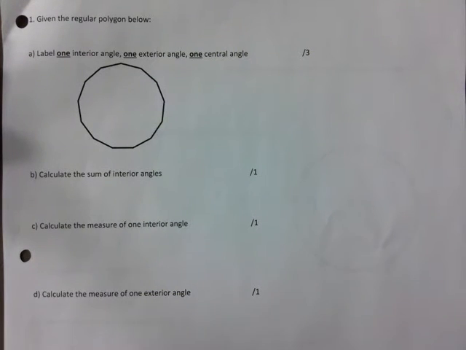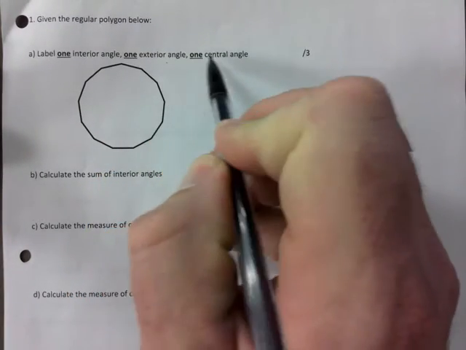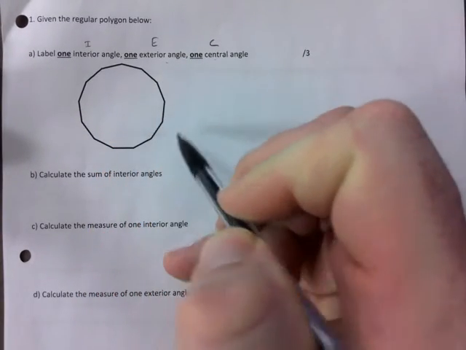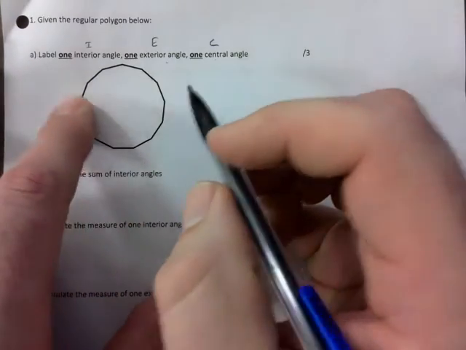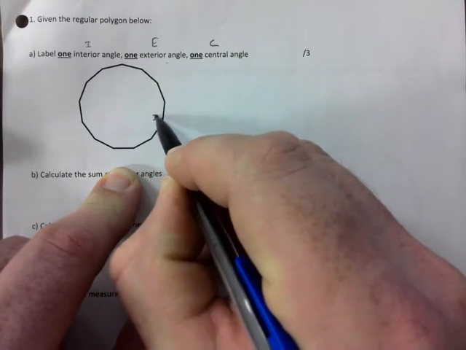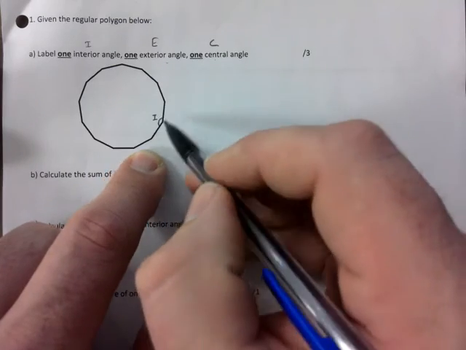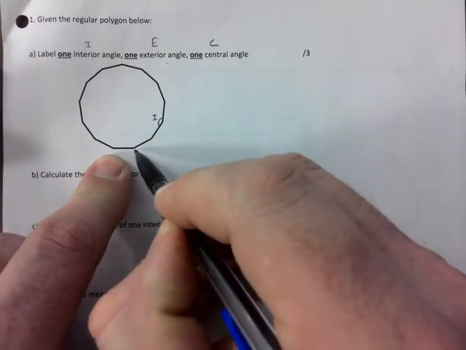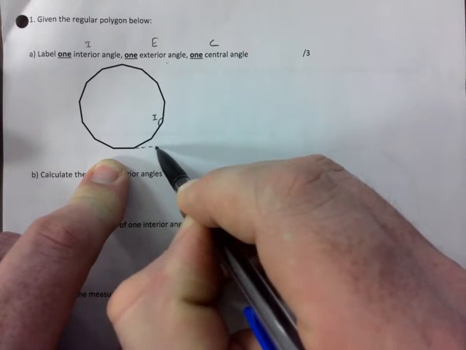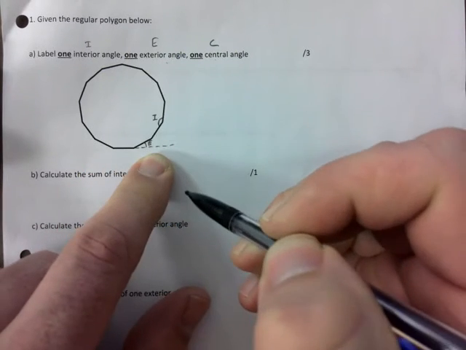So here we go. Label one interior, exterior, and central. I want you to use these letters for them. So for interior, you go to any corner and just put an I there. You're identifying that that's interior. Exterior, pick any side. I tend to take the bottom for some reason, so then you travel out of it, continue the path of that side, and then you have your exterior right in there.